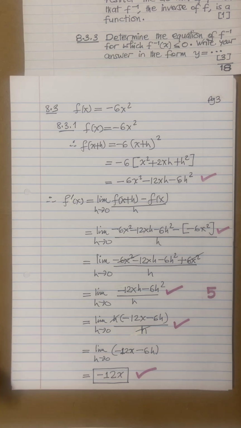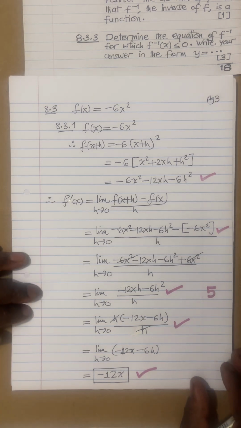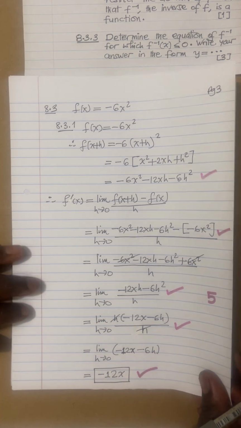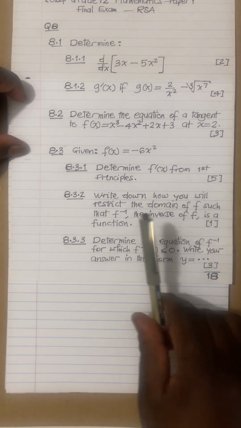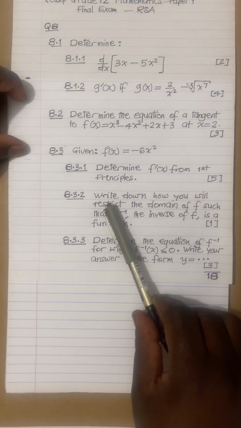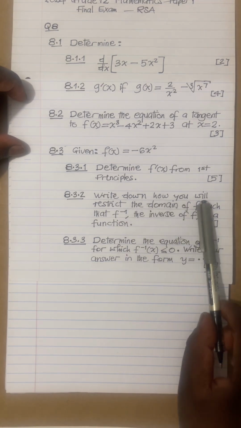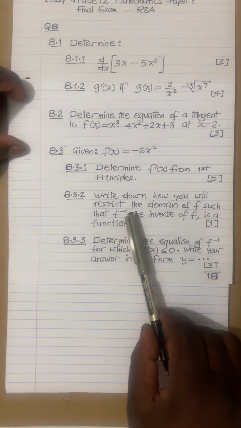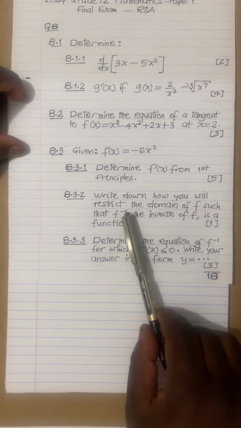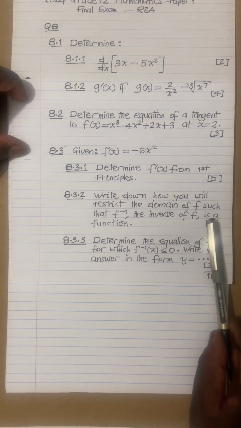So that's 5 marks. 8.3.1 completed. Now if we move to 8.3.2, it's now functions. 8.3.2 basically dealing with functions. Here it is. We have the same function, but we're supposed to explain how. Here it says write down how you will restrict the domain of f such that f to the minus 1, the inverse of f, is a function.